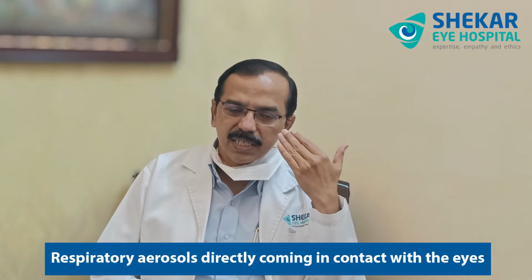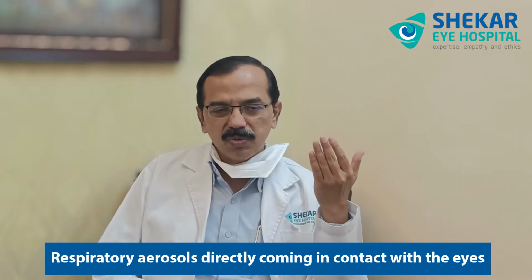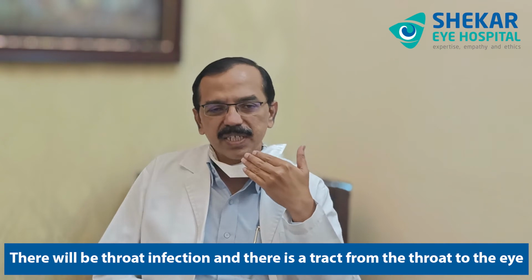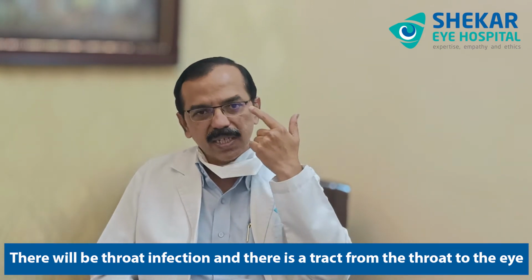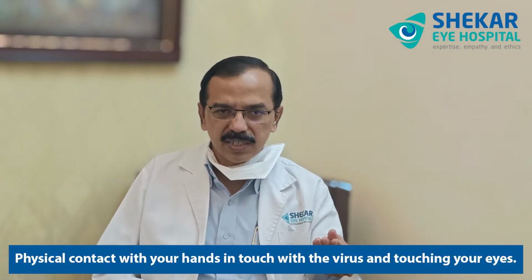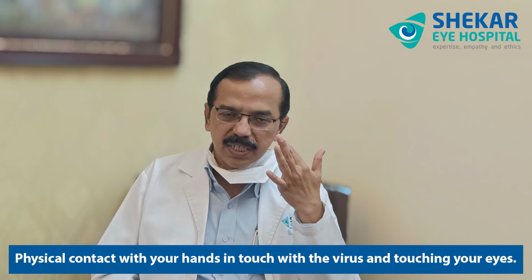Now the other thing is how does this corona affect the eye? There are different routes with which corona affects. Normally the respiratory aerosols will directly come in contact with the eyes. Number two, there will be throat infection and there is a tract from the throat to the eyes, so they also can get affected. The third one is physical contact: your hands are in touch with the virus and then you touch your eyes. So these are three or four ways the eye can get infected.